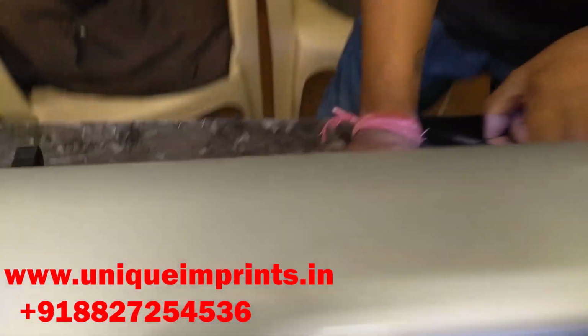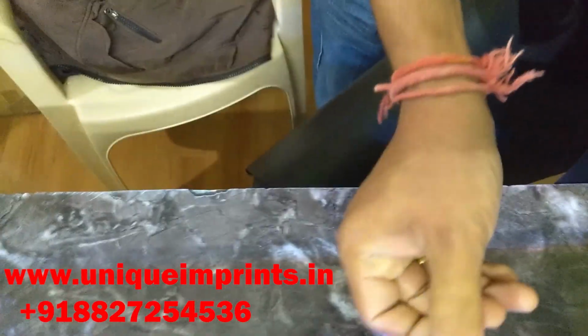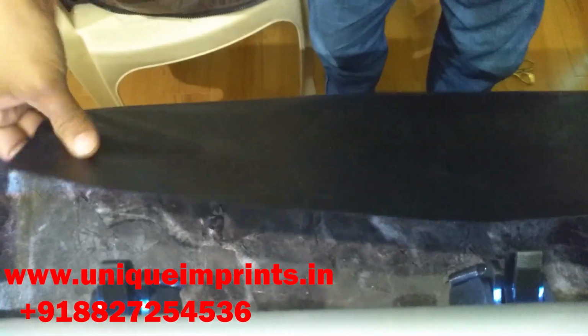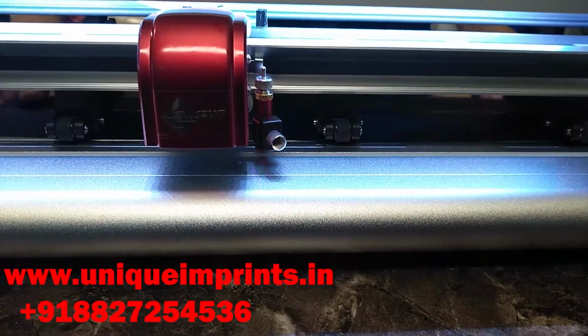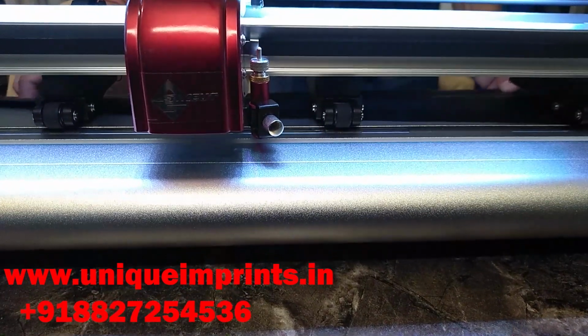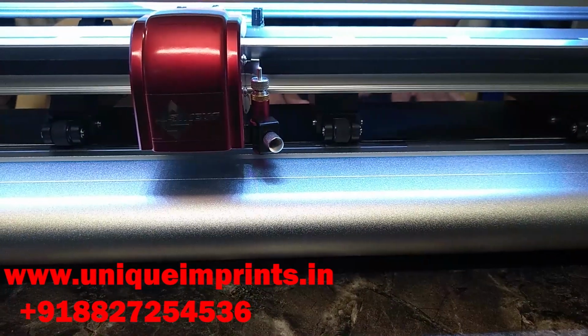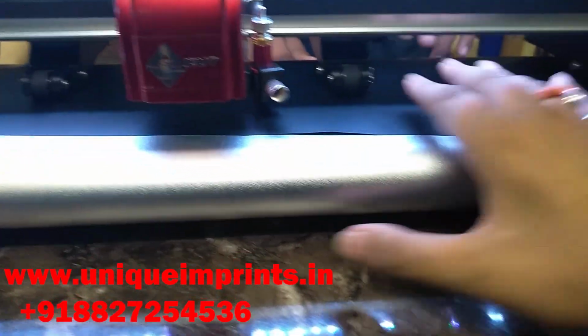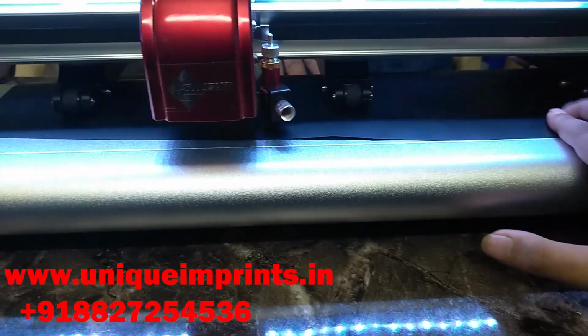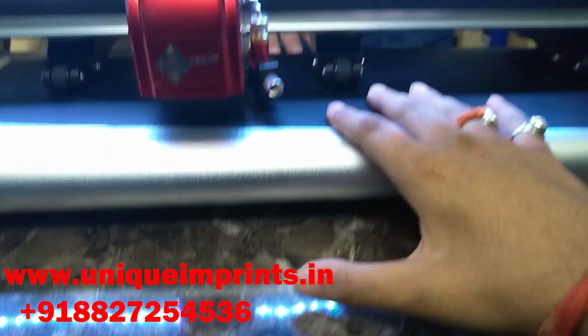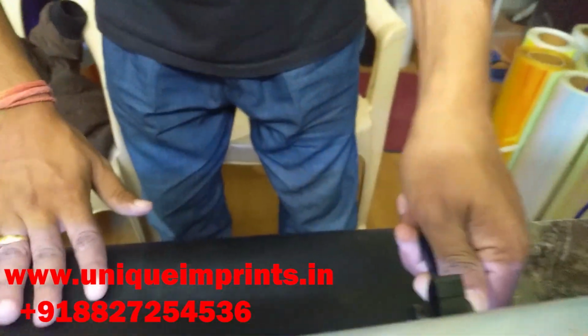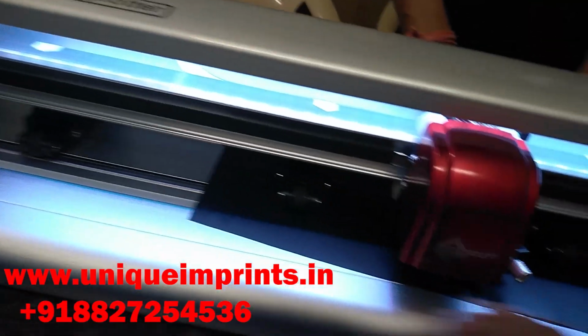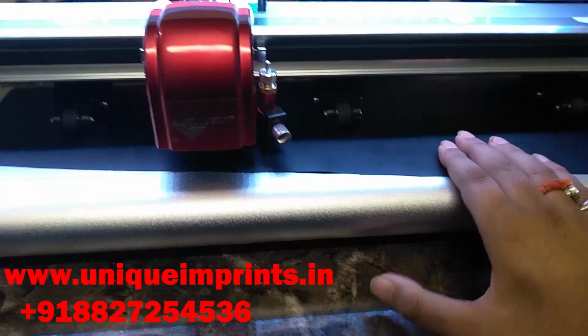Now we need to insert the vinyl from the back. I will show you from here. You can see we can put the vinyl till this line, that's fine. I will show you how to do the test cut and all. Now there is a big lever here that we can move up and it will lock all the tires. Now all these tires are locked. The vinyl will not move here and there.